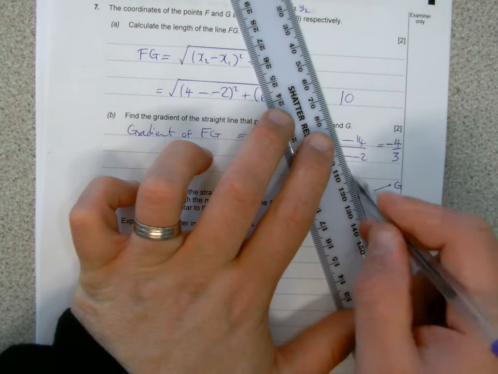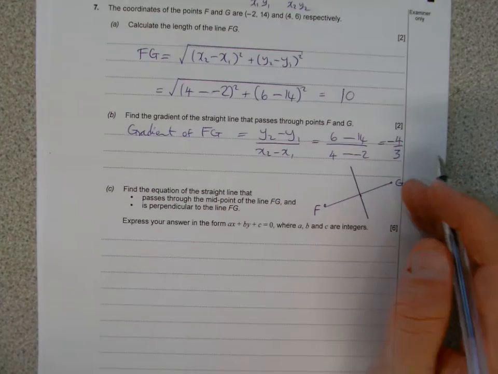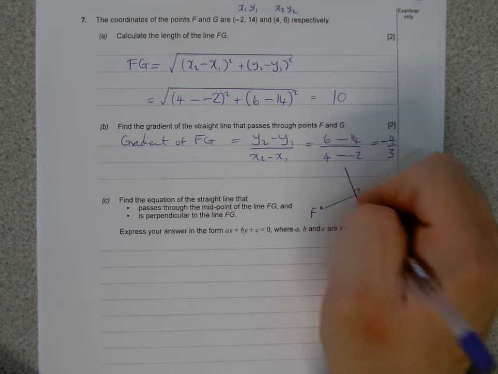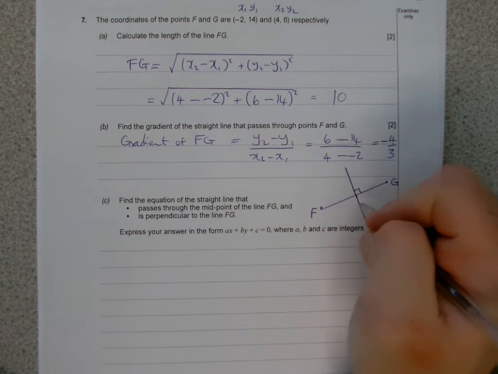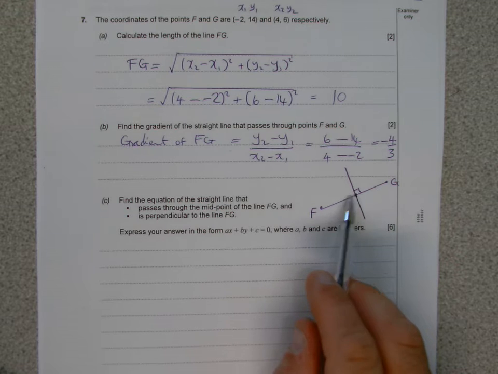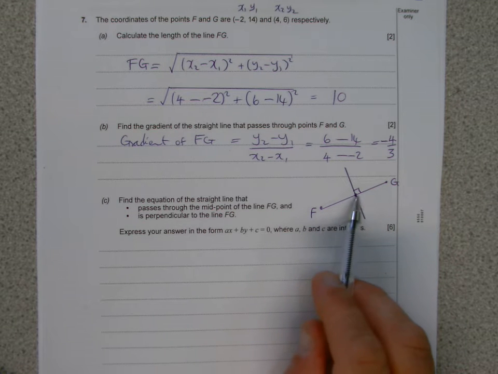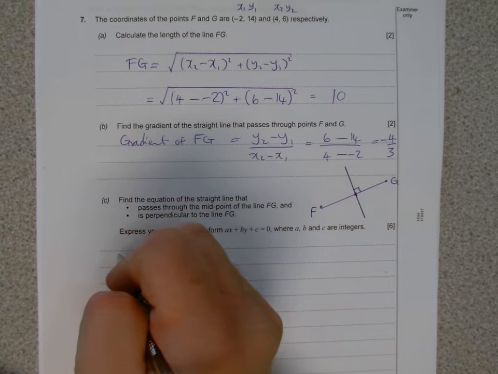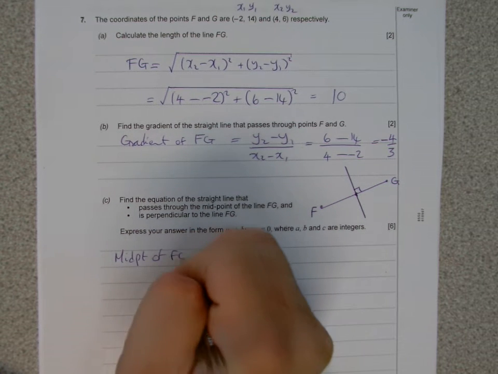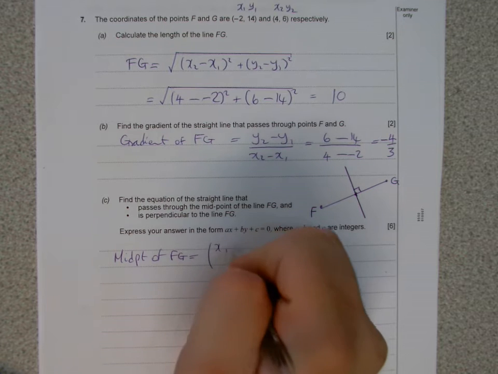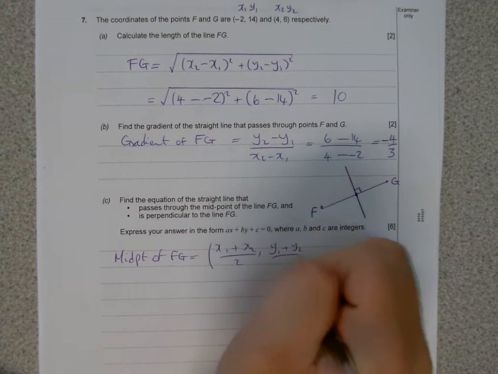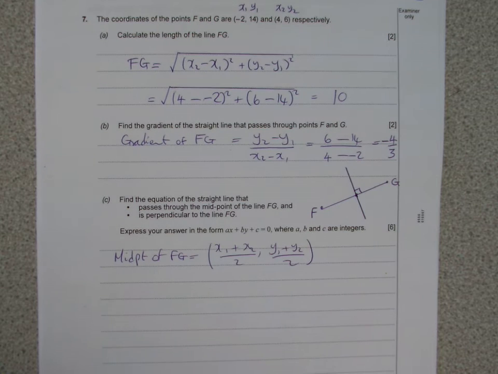Remember, to get an equation of the line, we need two things. We need the gradient of it. We also need a point on that line. So to get the point, we can have that point, can't we, which is the midpoint of FG. So we can work out what point that line goes through. So the midpoint of FG is that.